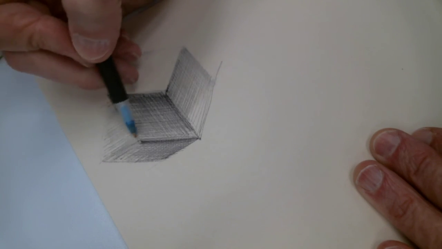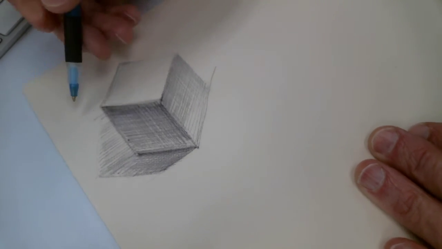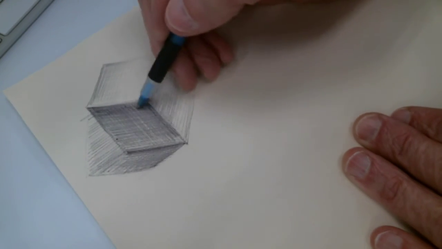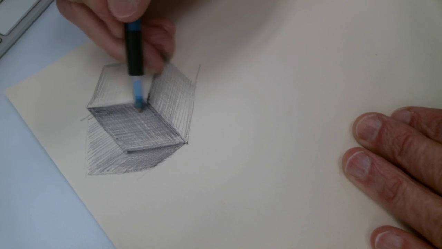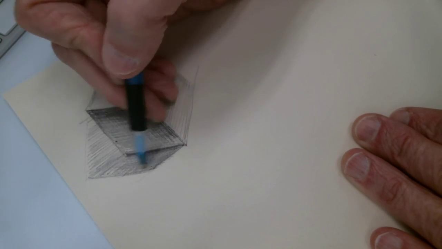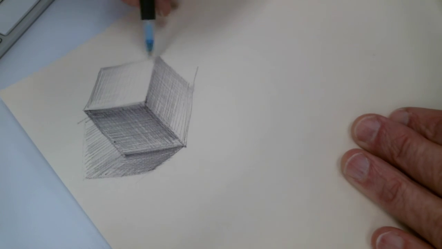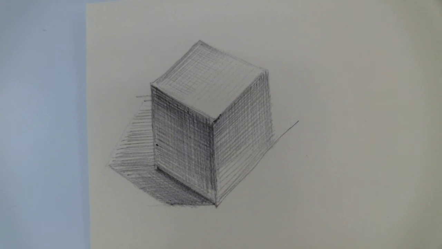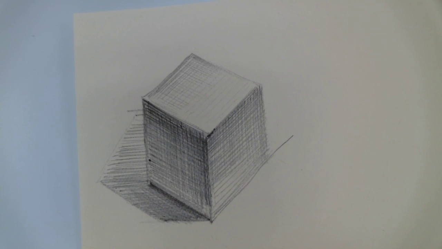And builds that part up. That becomes your first sketch there.